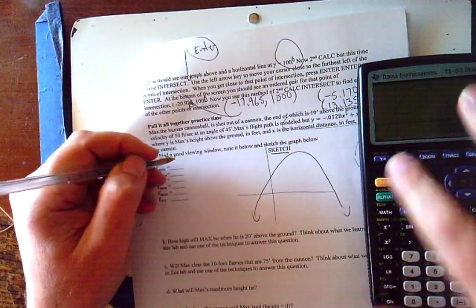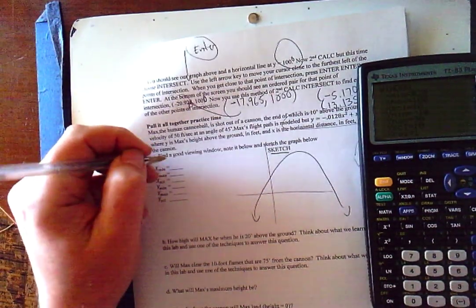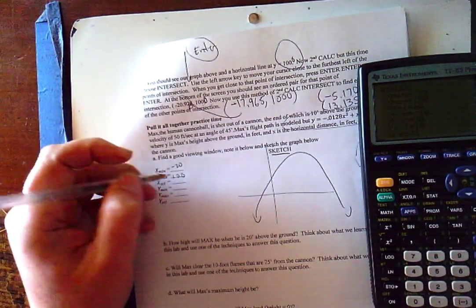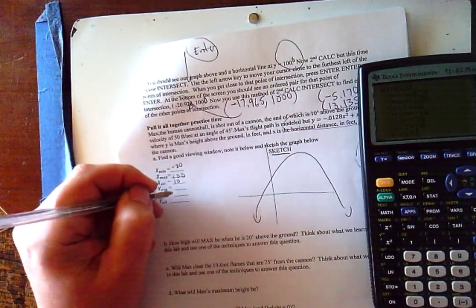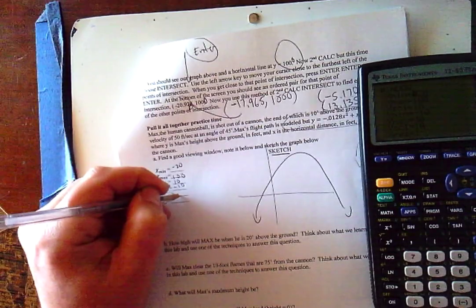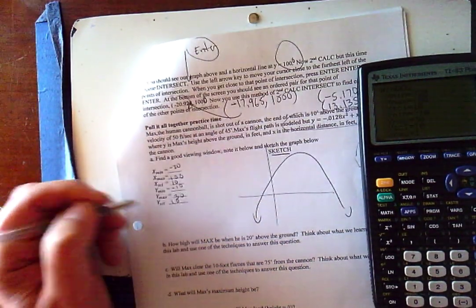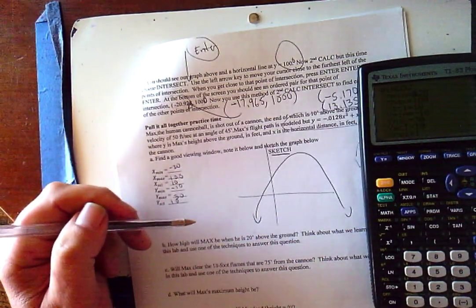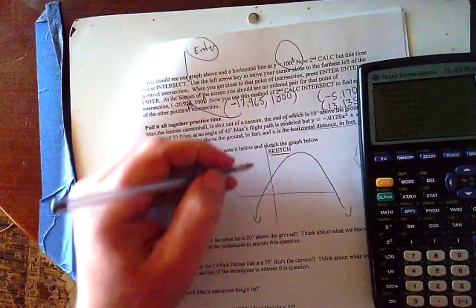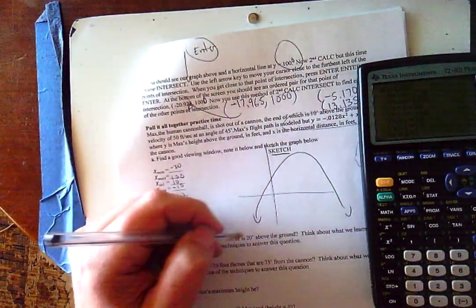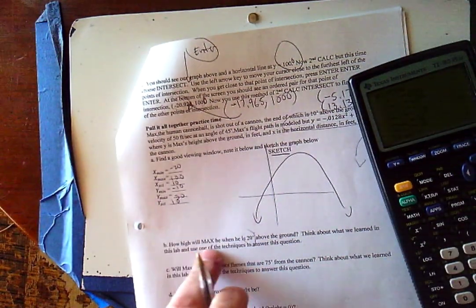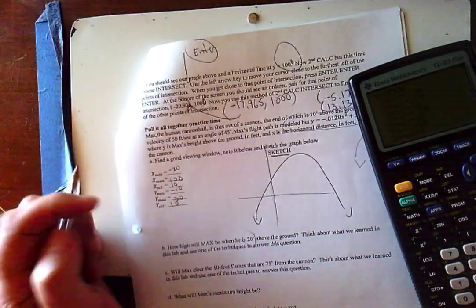And so our viewing window, or mine, yours may vary, is negative 20 to 100 in steps of 10, and negative 10 to 30 in steps of 10. How high will Max be when he's 20 feet above the ground? Well, this is height, and we know the height is 20. Think about what we've learned in the lab and use one of the techniques to answer the question.